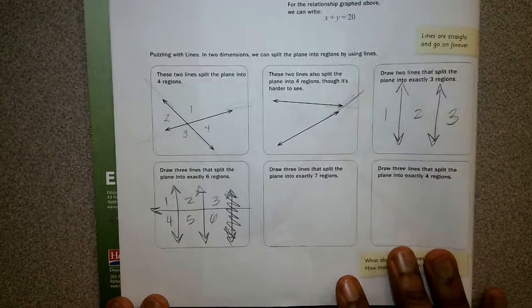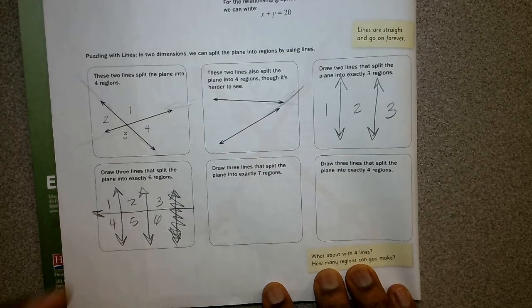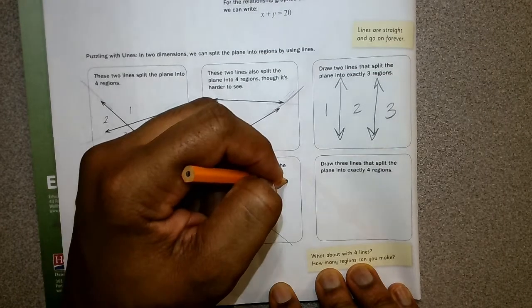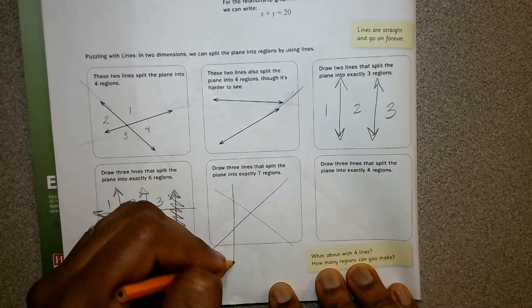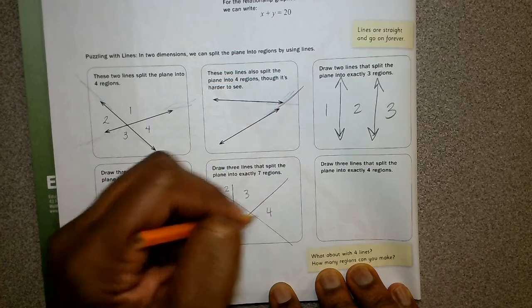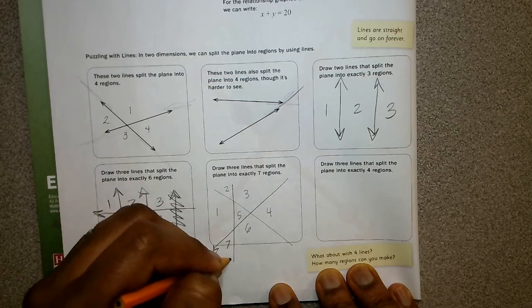Draw 3 lines to split the region into exactly 7. 1, 2, 3, 4, 5, 6. Ha ha! Holla at your girl.